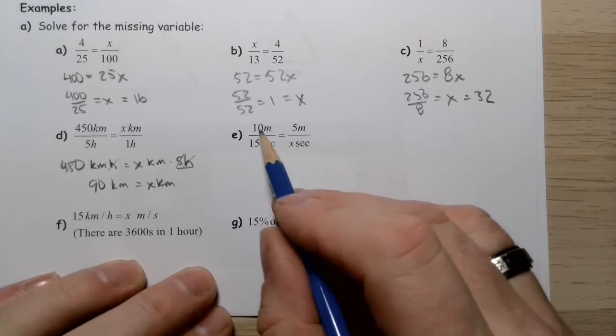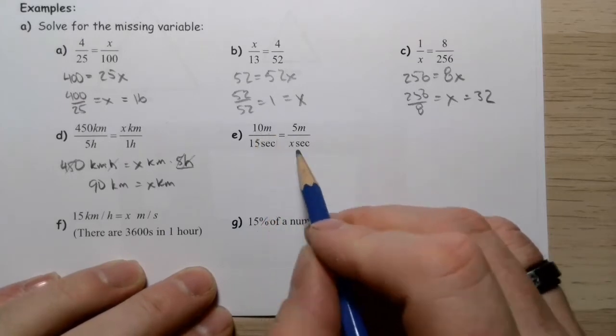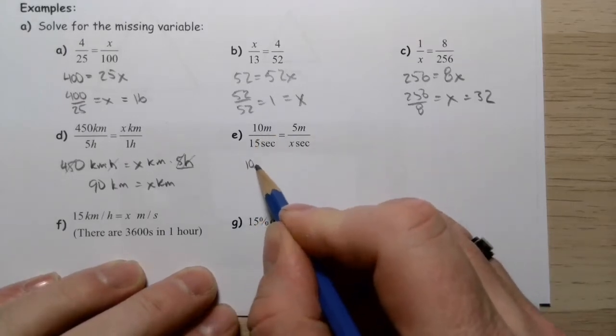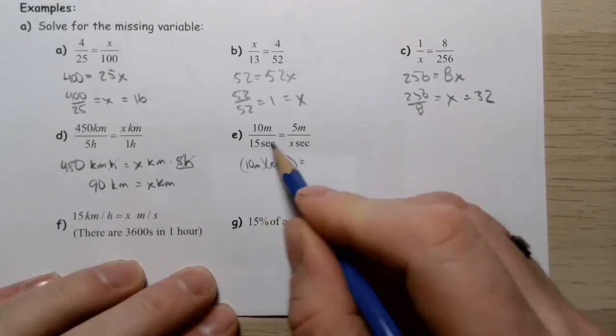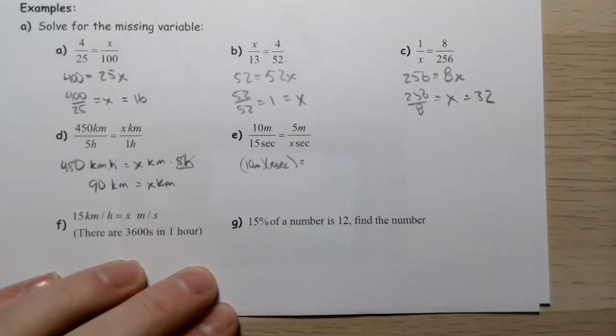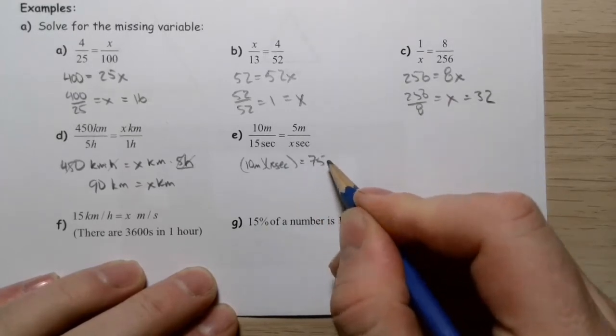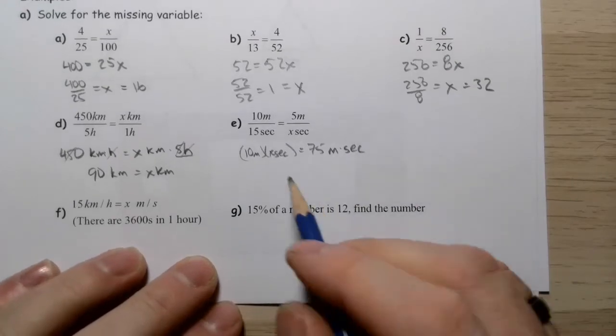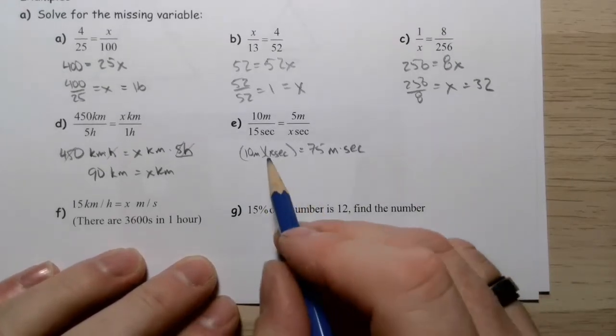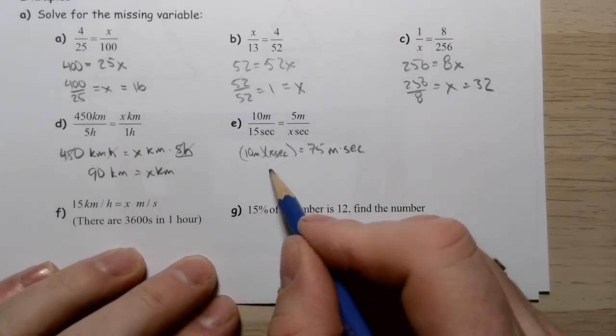Let's do this again here. So 10 meters times x seconds. So maybe we go 10 meters, okay, x seconds. Now we're going to multiply that through, and then 15 times 5 is going to be 75. This is going to be meters seconds. And I want to get seconds by itself. I want to get x seconds, so I'm going to divide by 10 meters here.